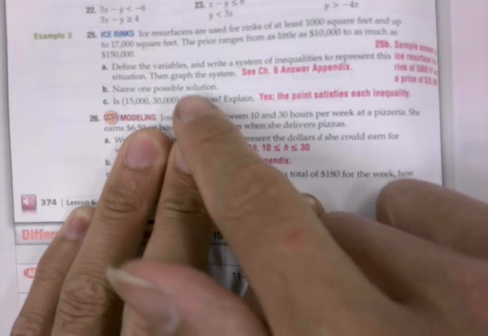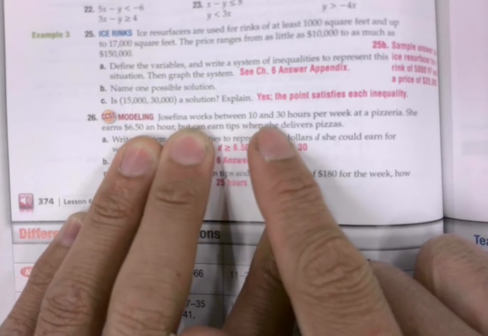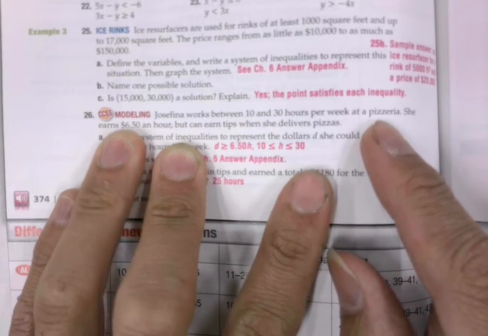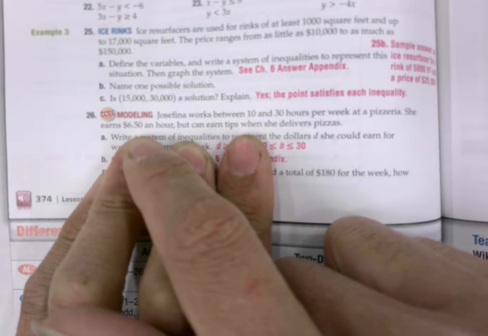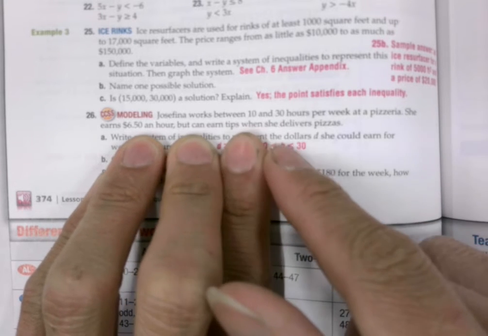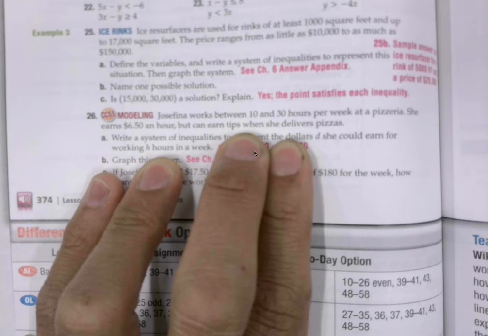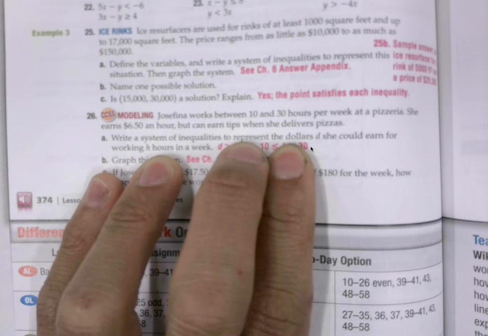Our next problem is here with Josephina. She works between 10 and 30 hours a week at a pizzeria. She earns $6.50 an hour, but can earn tips. So our first task is to write a system of inequalities to represent the dollars D she could earn for working H hours a week.